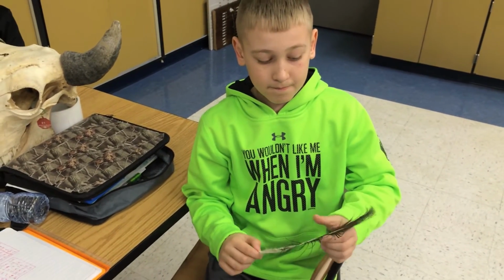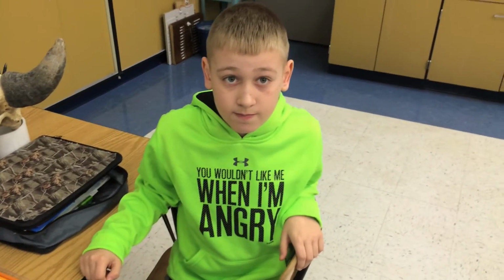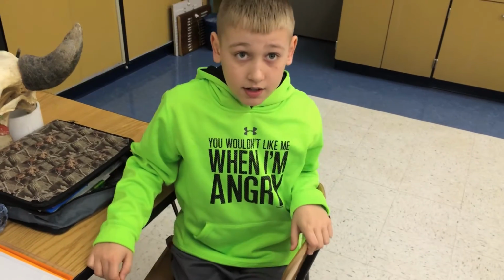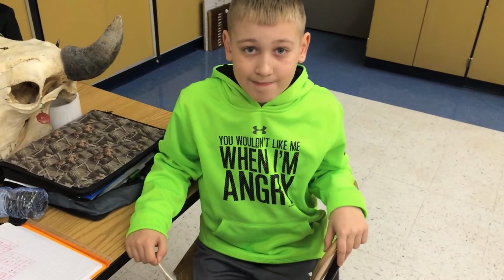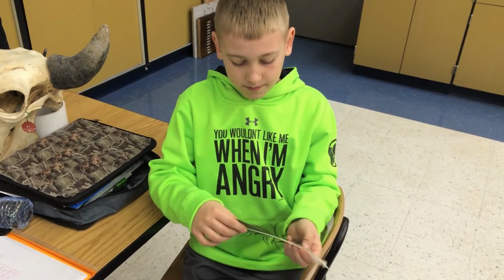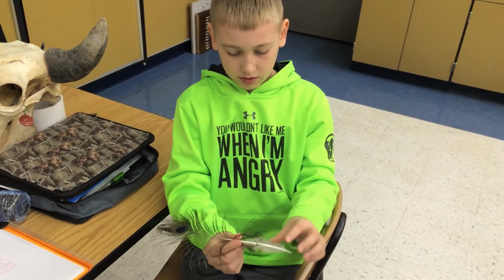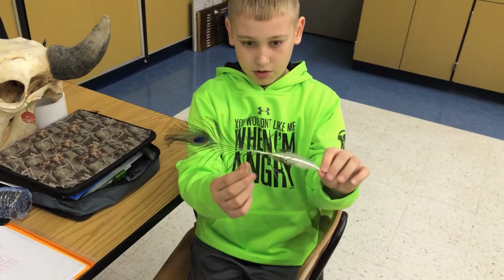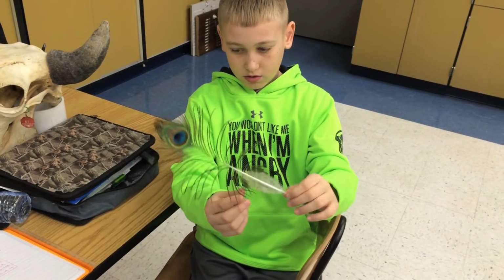Okay, so you think if gravity pulled at an angle, the book would also travel at an angle? Yeah. And so why does that feather fall at an angle instead of straight if gravity pulls straight? The weight of the one side of the feather.